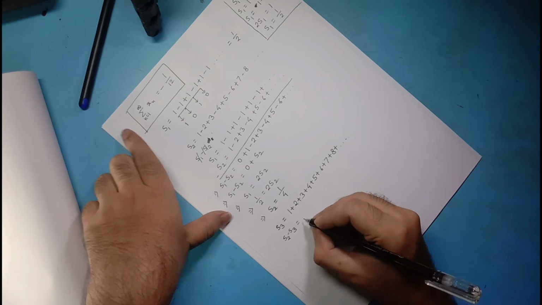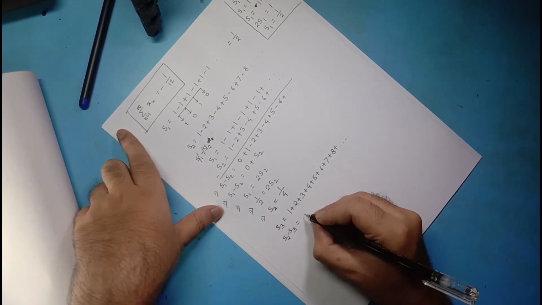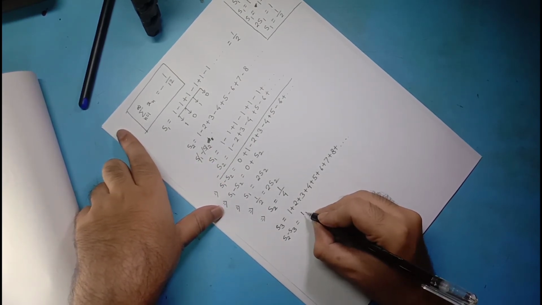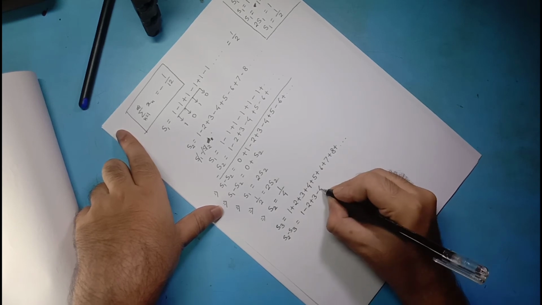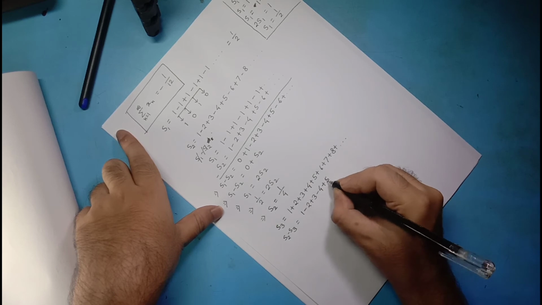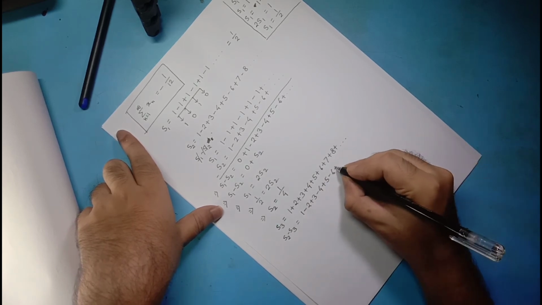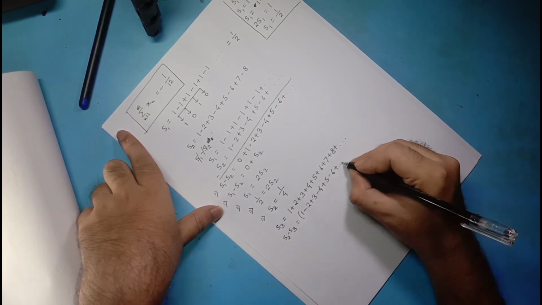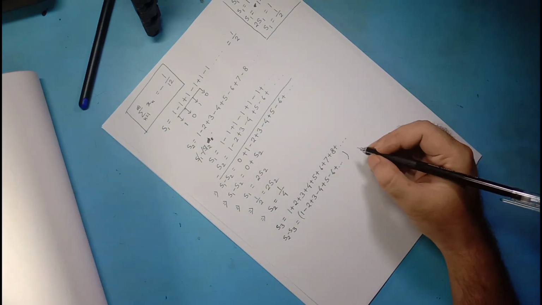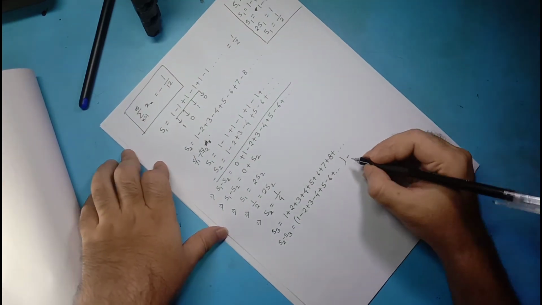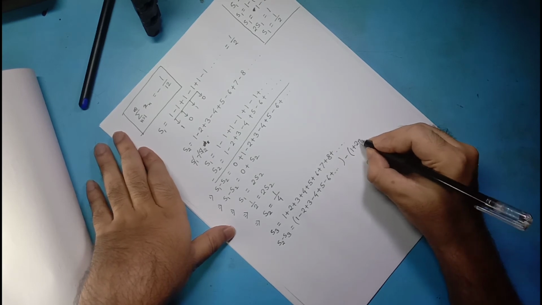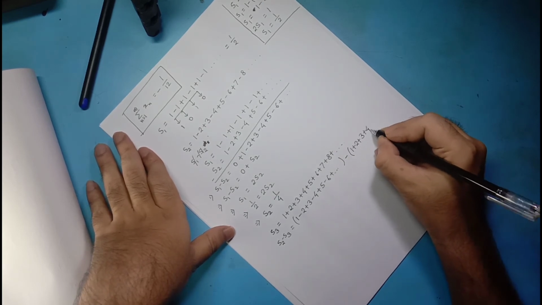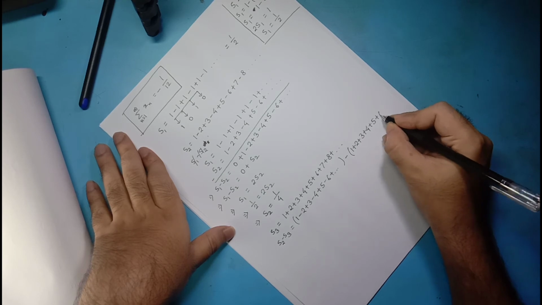So S2 is 1 minus 2 plus 3 minus 4 plus 5 minus 6, and here we will subtract 1 plus 2 plus 3 plus 4 plus 5 plus 6 and so on.